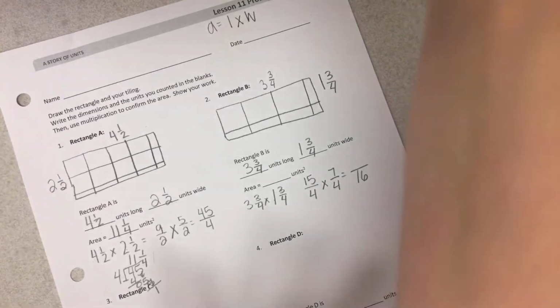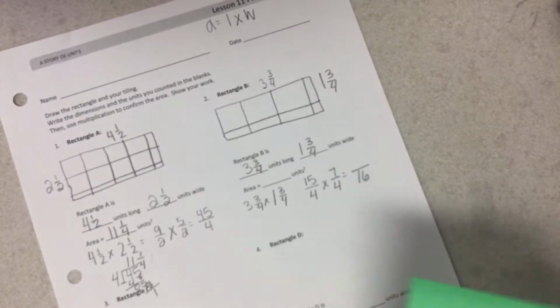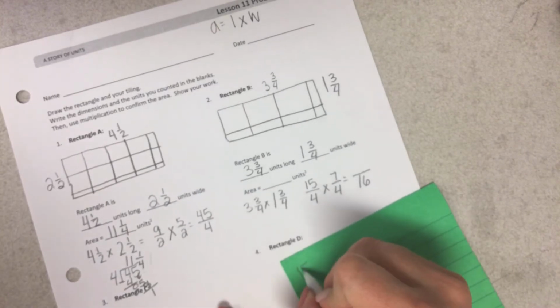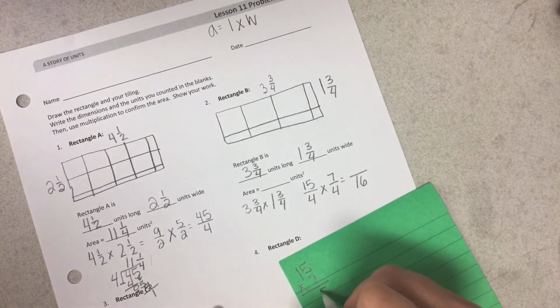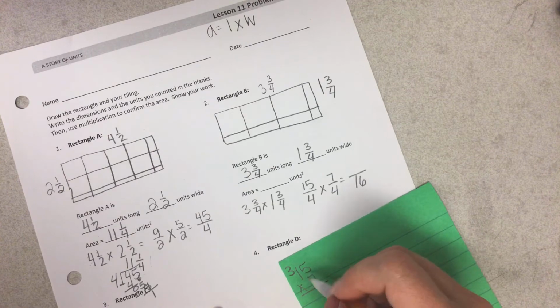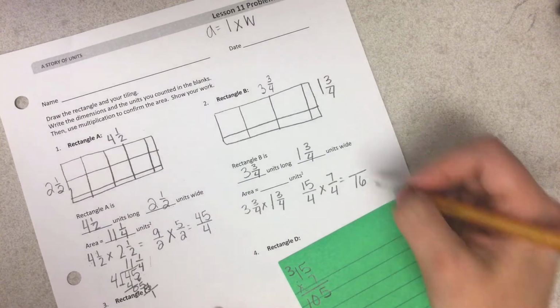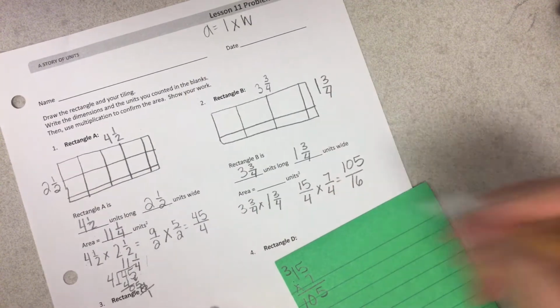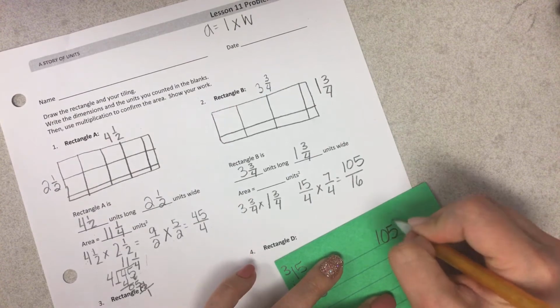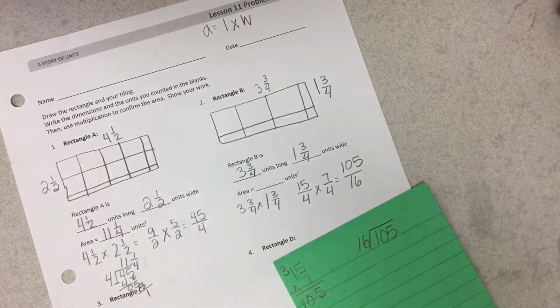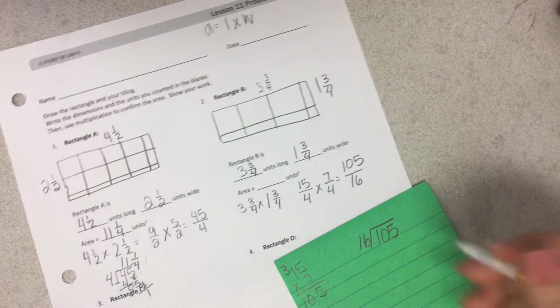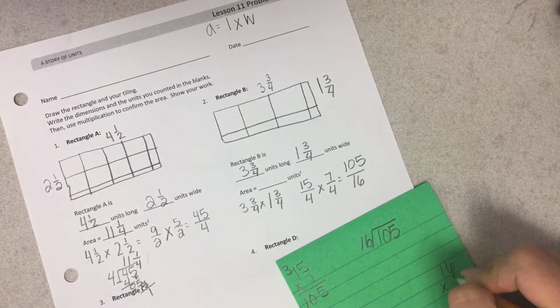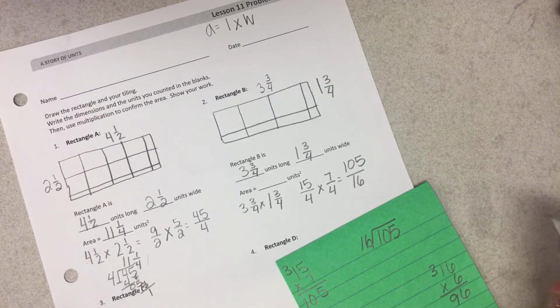I'm going to get another scratch paper so that we have this. I'm going to do 15 times 7, carry my 3, and 8, 9, 10. So I get 105. Okay, so 105 divided by 16. Let's do 6. So 16 times 6 is going to give me 96.